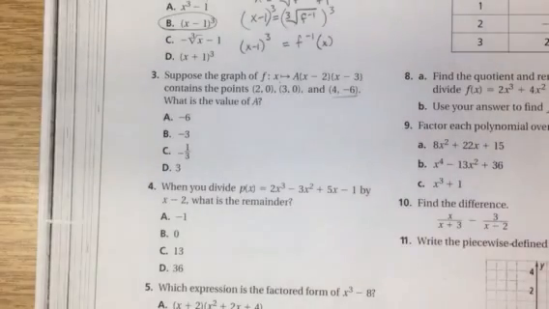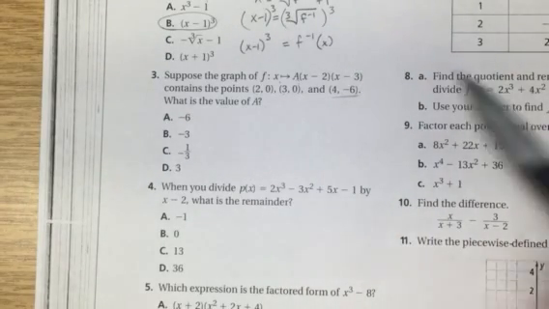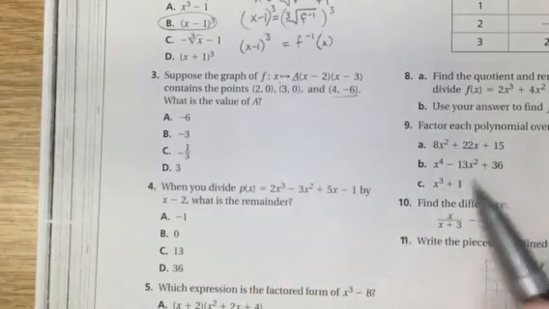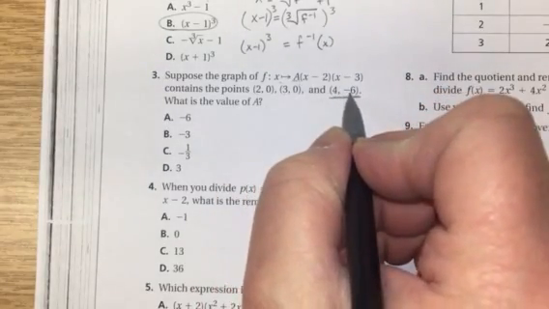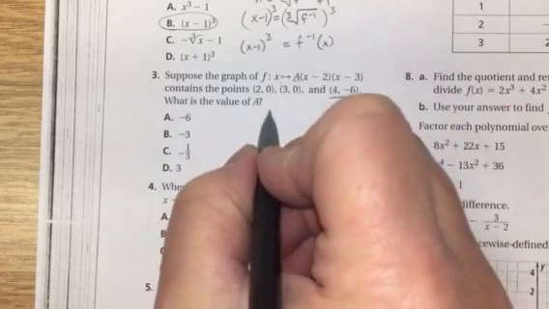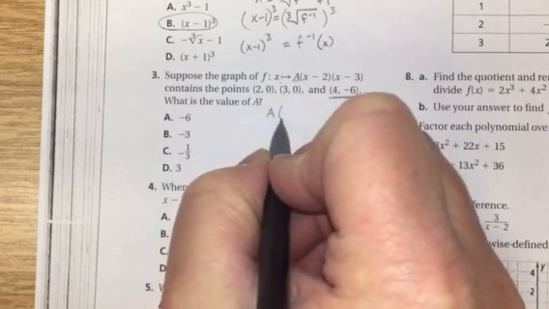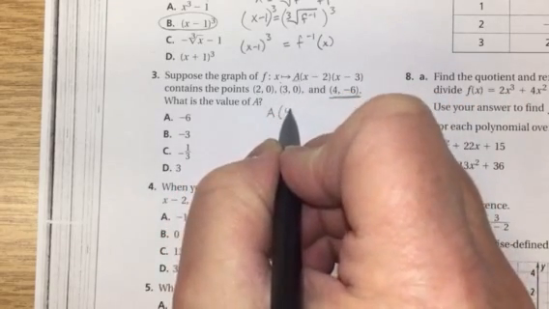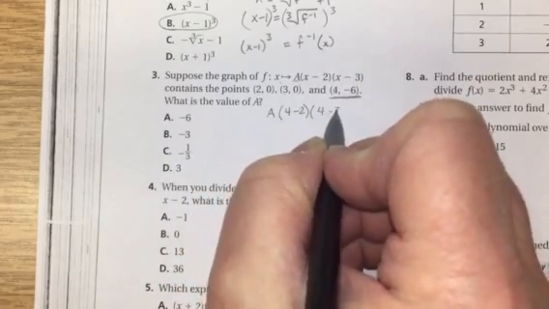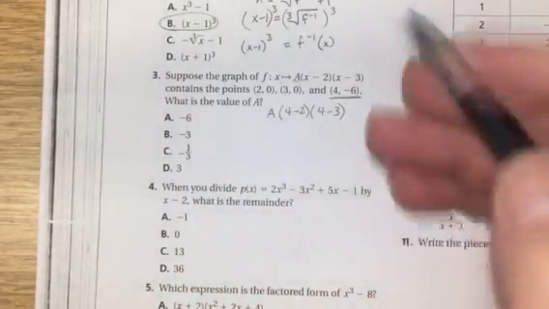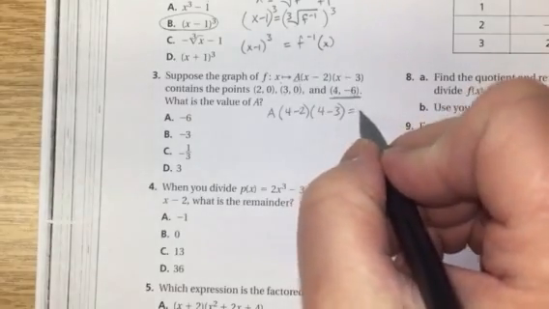So this is just a little piece of that Lagrange interpolation. They're not asking you for the whole thing, but just how you find that number that's in front. So let's use this point where 4 is our input and negative 6 has to be our output at that time. So I'm going to have A times, instead of x, I'm going to put 4 minus 2. Instead of x, I'm using 4 minus 3. And when I put 4 in, I have to get negative 6 out.